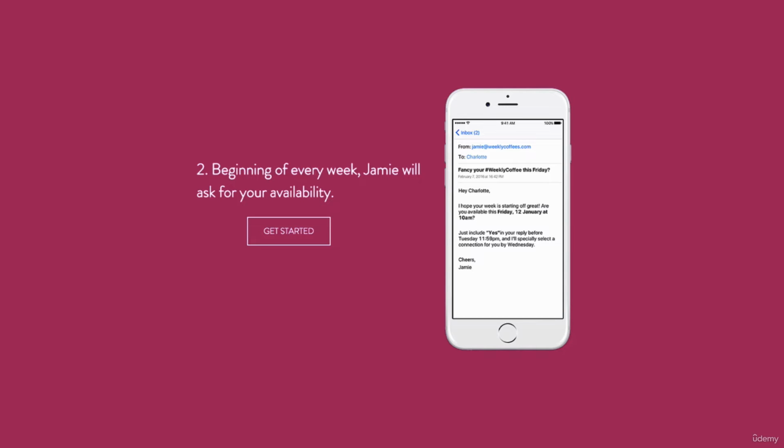So instead of jumping down the route of building a really complex app or putting in a whole bunch of features, this is essentially the core of their product. It's just about setting up two random people to meet once a week.